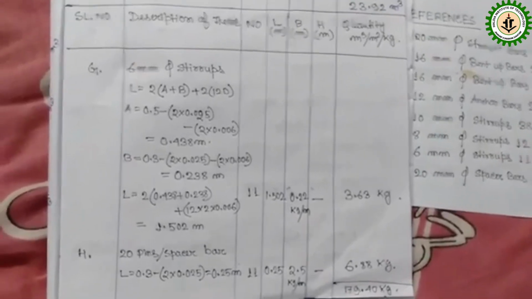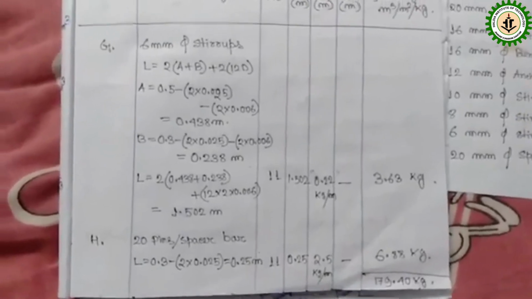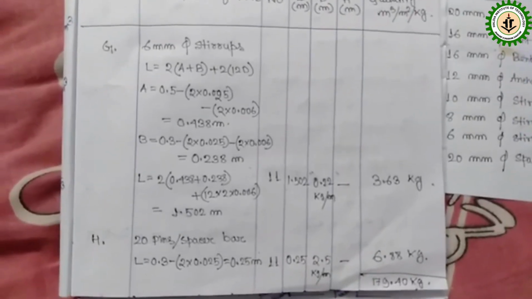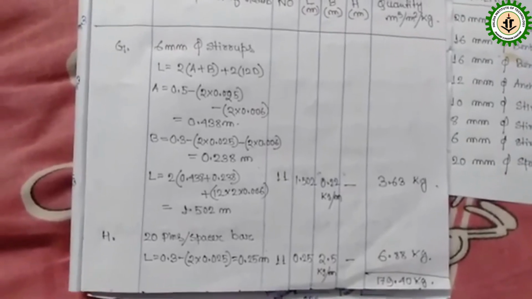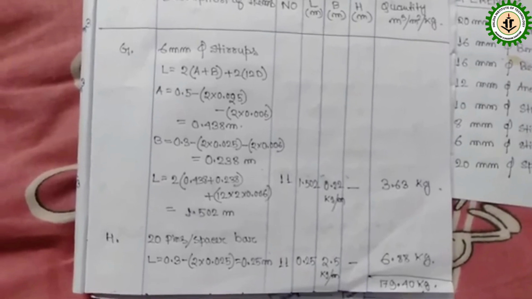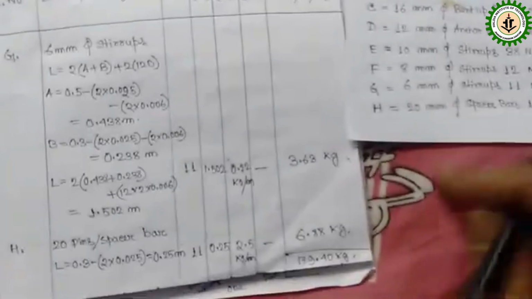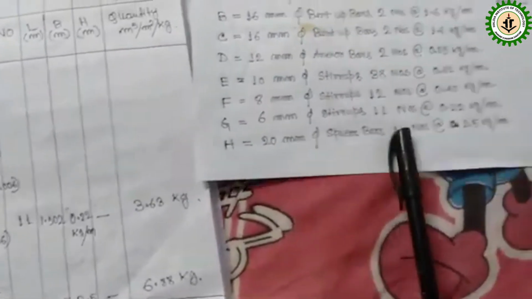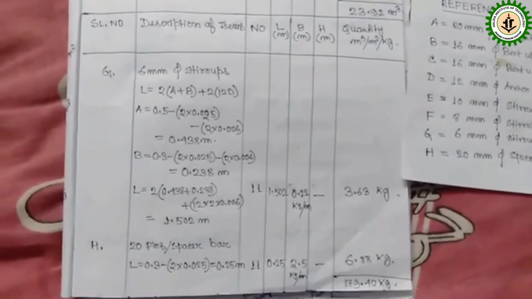Next, the last type of bar is type H bar, that is the spacer bar, also known as pin bar. In the reference, the diameter of type H spacer bar is given, and it is 20 millimeter, and the number of pin bars or spacer bars is also given, that is 11.